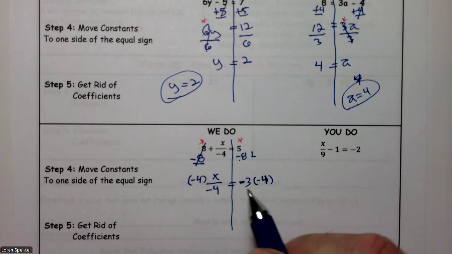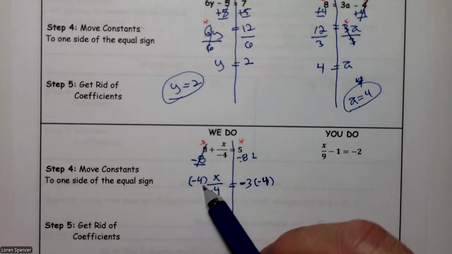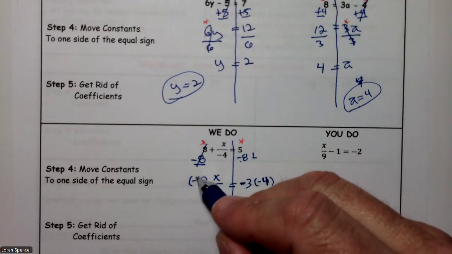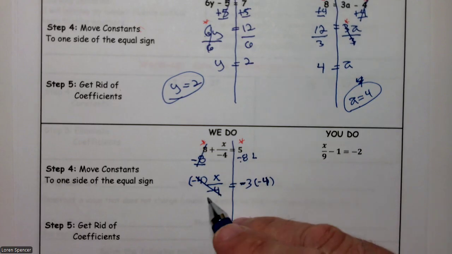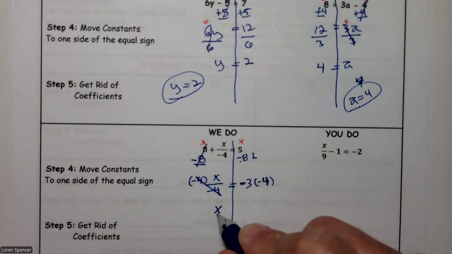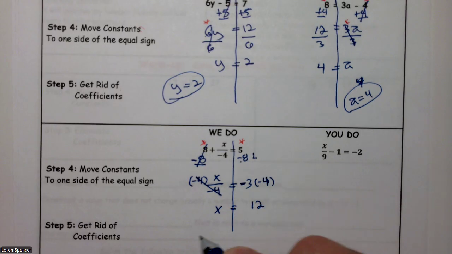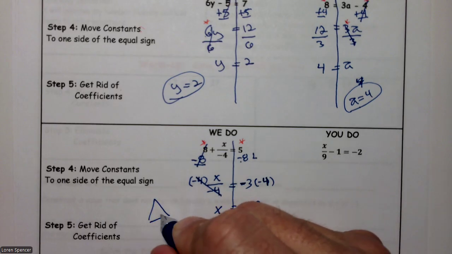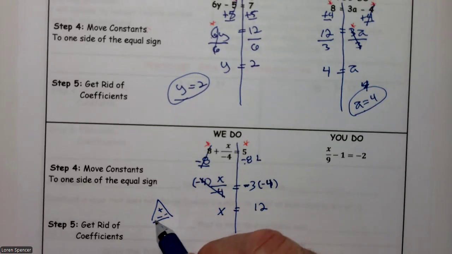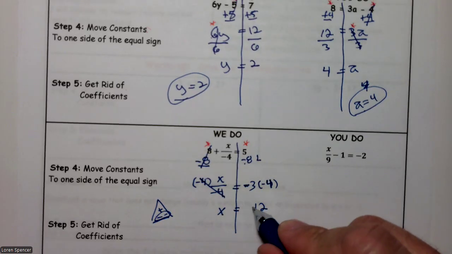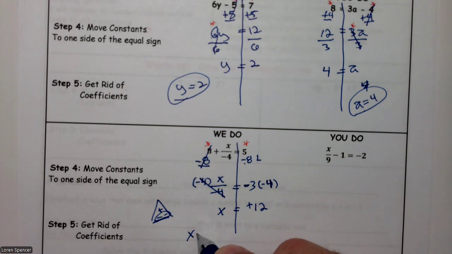That does not much look like a 4. So guess what? This goes away and becomes 1. So we now have x. And 3 times 4 is 12. And if we draw our little triangle, a negative times a negative is a positive, so x equals positive 12. And we can go ahead and write x equals 12.